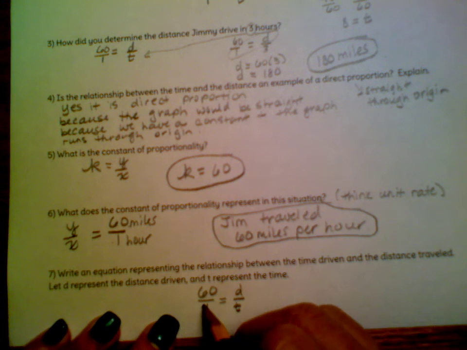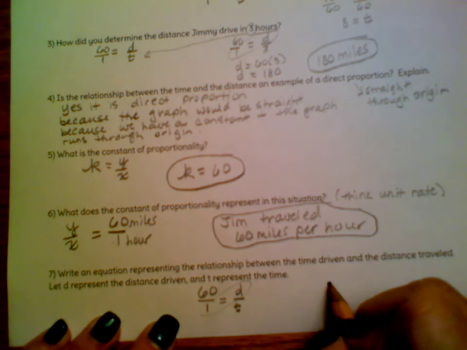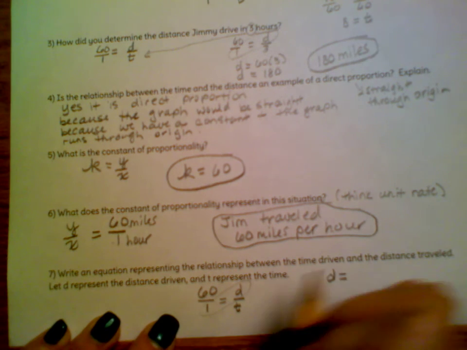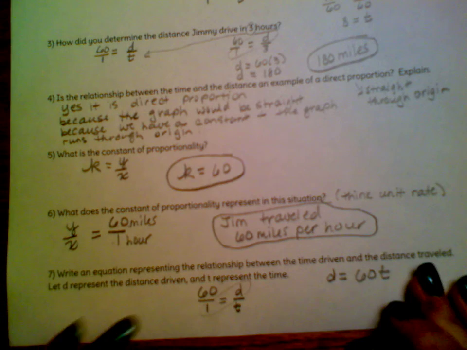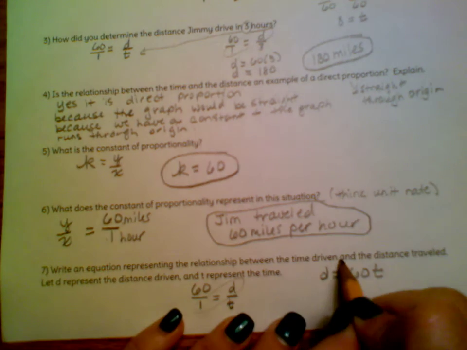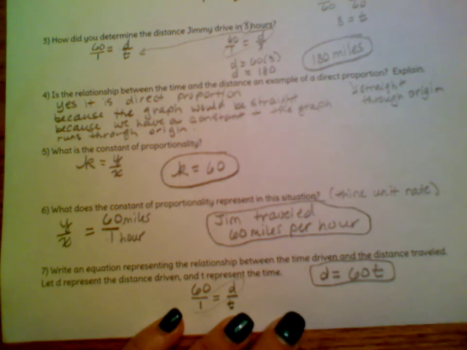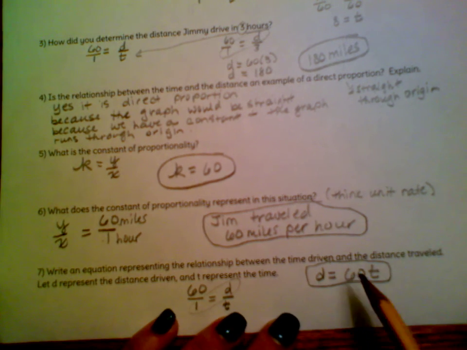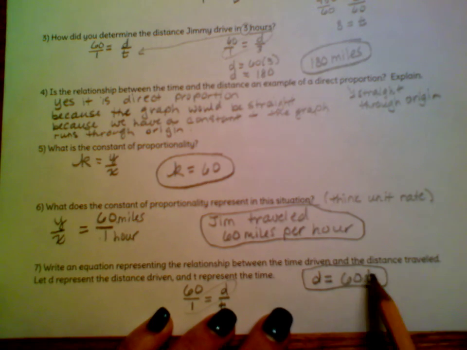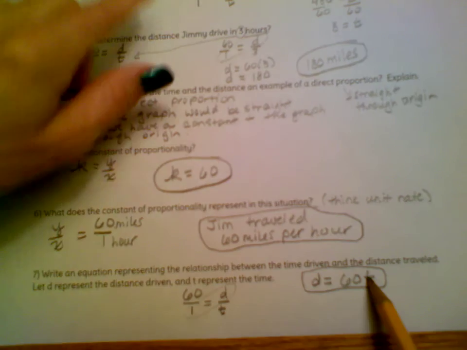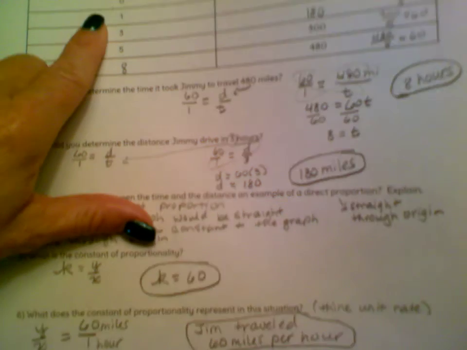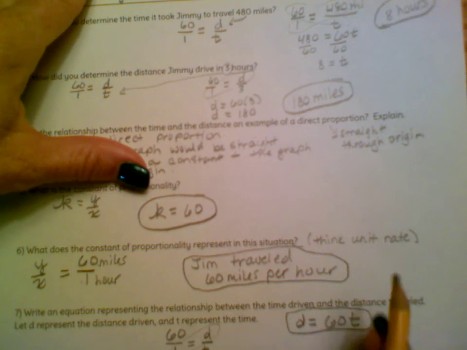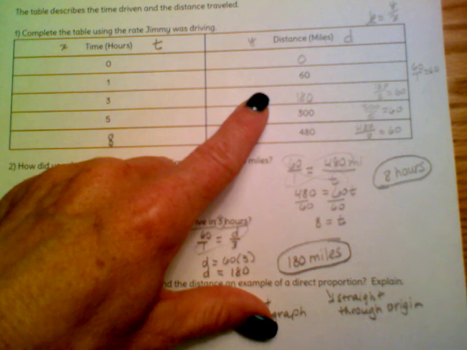So I'm going to say means and extremes. 1D, which is D, equals 60T. Here is my equation. So that tells me that every hour that I travel, if I multiply it by 60, I would get the distance that I traveled.